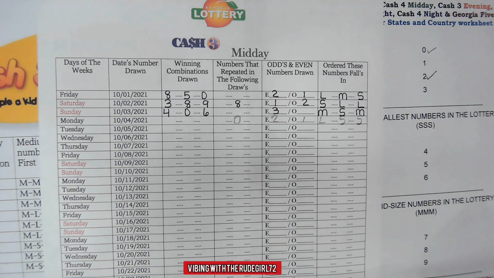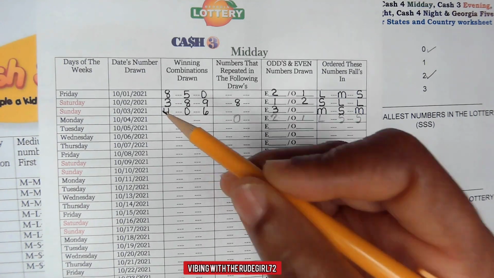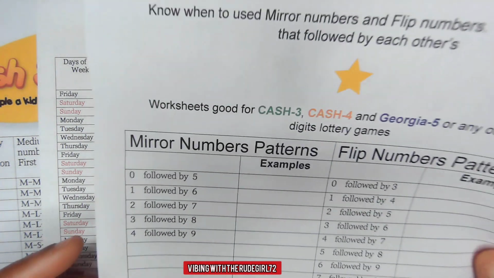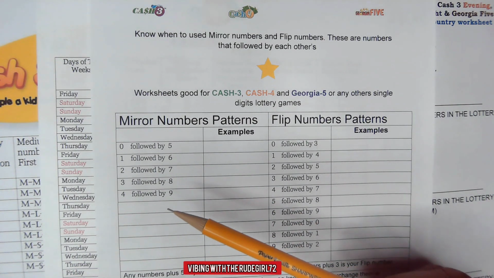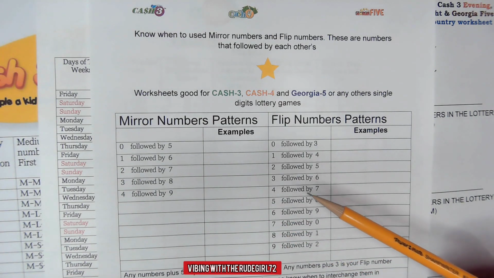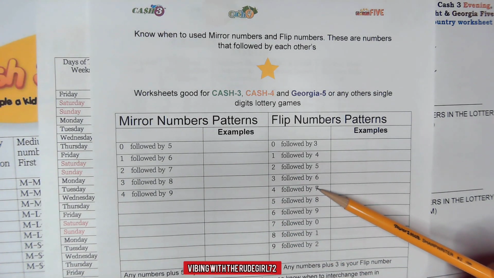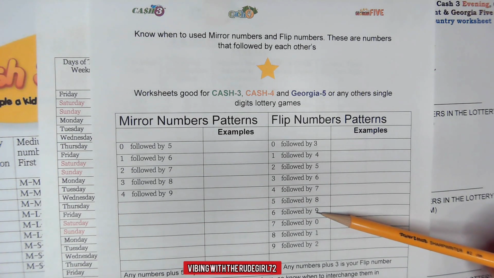I usually do my mirror number first, and if I can't get a mirror number I will switch over to my flip number. Okay, all right, so let's go. The number 4, like I said, let me show you my cheat sheet over here. So this is my flip sheet, breakdown sheet, flip and mirror. So the number 4 plays bring the number 9, so I have the number 9 to work with as well. The number 4 also brings the number 7. The number 6 on the flip side also brings the number 9. Both of them could follow each other.